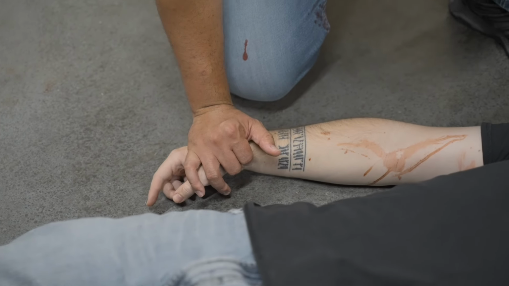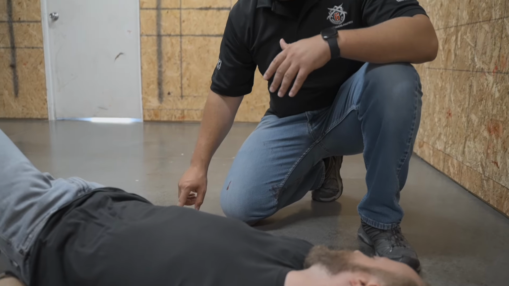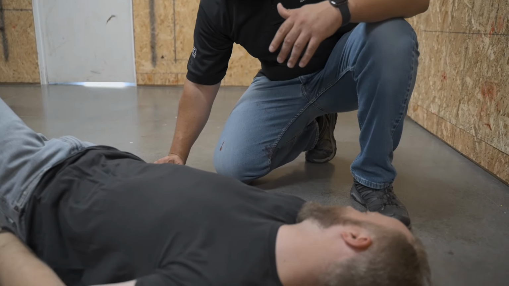I've checked his radial pulse. He does have a good pulse. I always go to his radial pulse first, because if there's no pulse here, then we're in a lot of trouble. Okay, but if he does have a pulse here, then we're good to go in terms of shock. Two of the biggest things for shock are a decreased level of consciousness and an absent radial pulse.